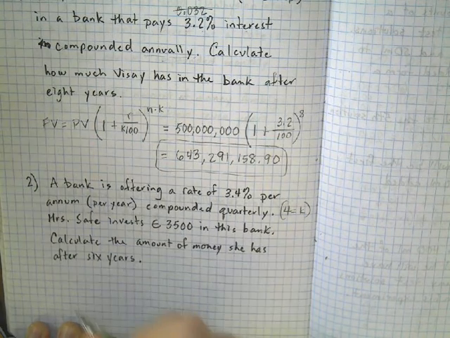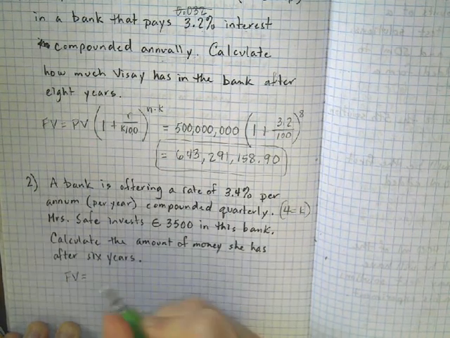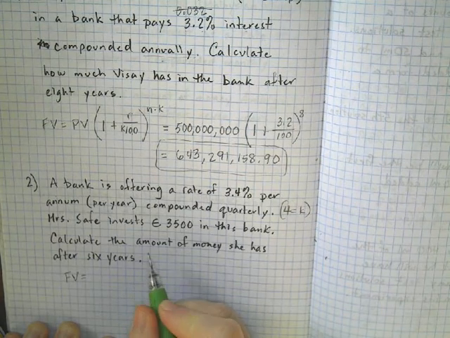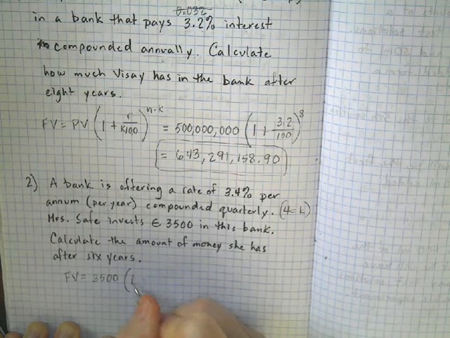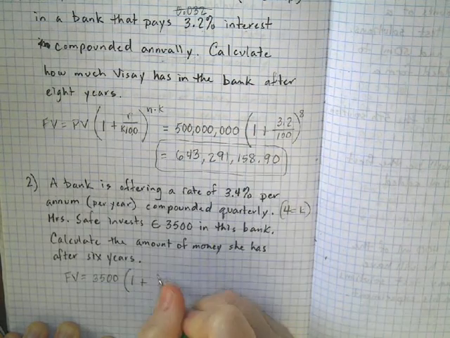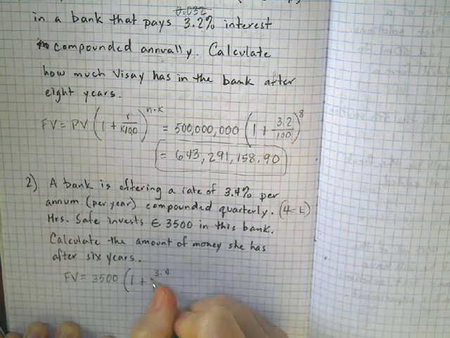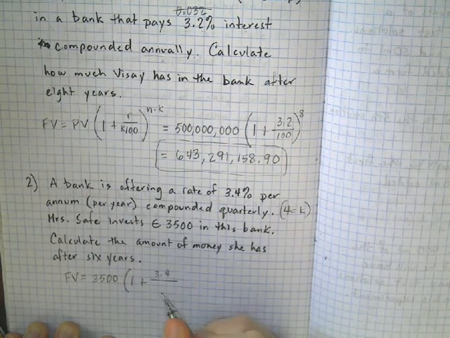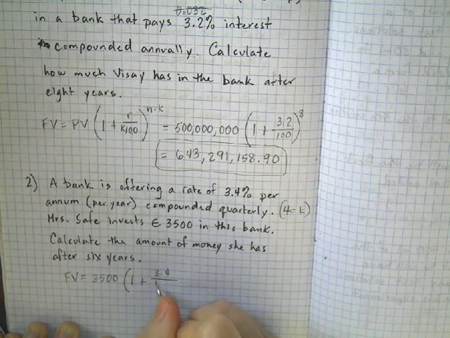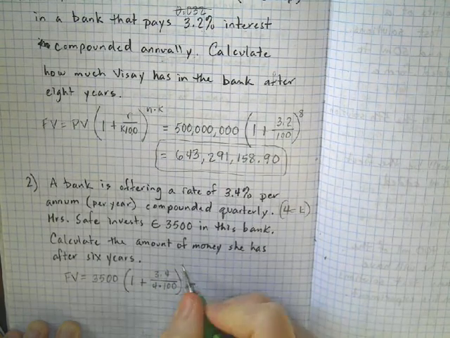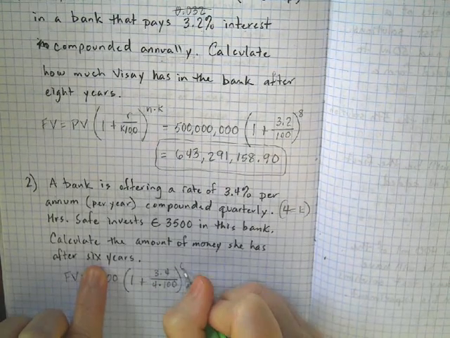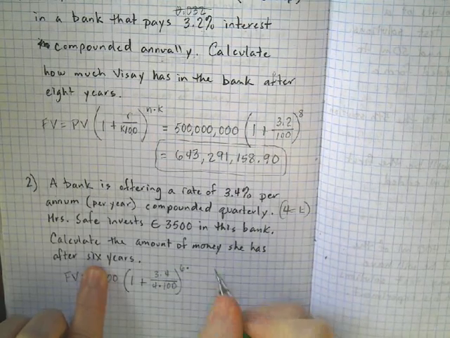Okay, so the future value, again, is going to equal the present value. So that's 3,500, and it's going to be 1 plus the interest rate, 3.4 divided by k times 100. k is 4, so 4 times 100. All raised to the n, the number of years, 6 years, times k. k is 4.